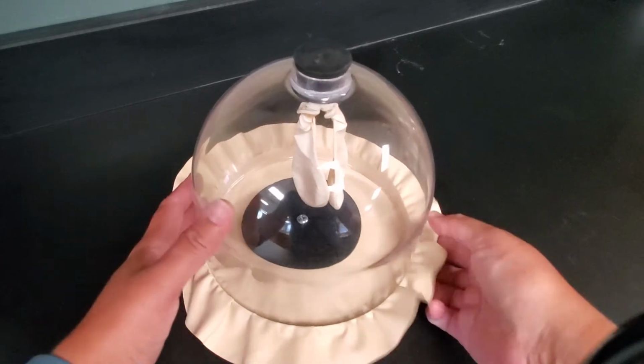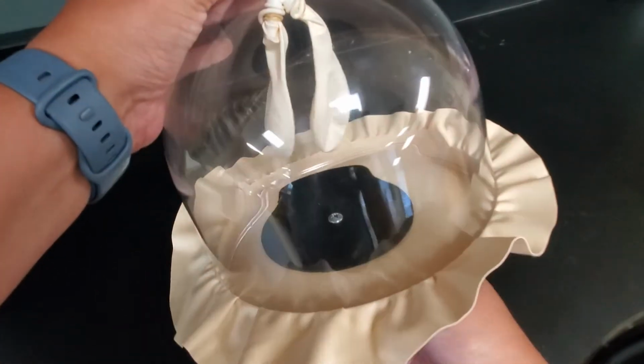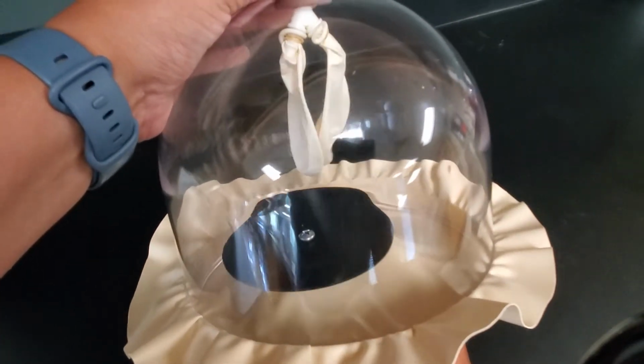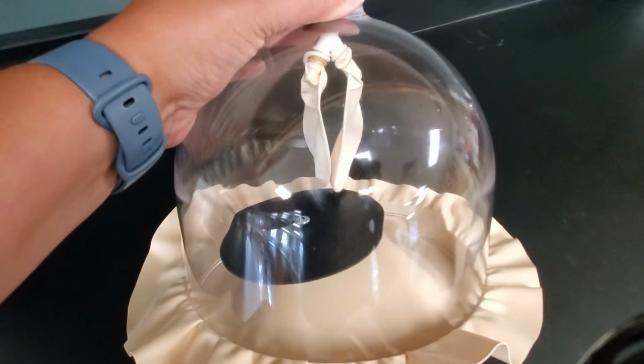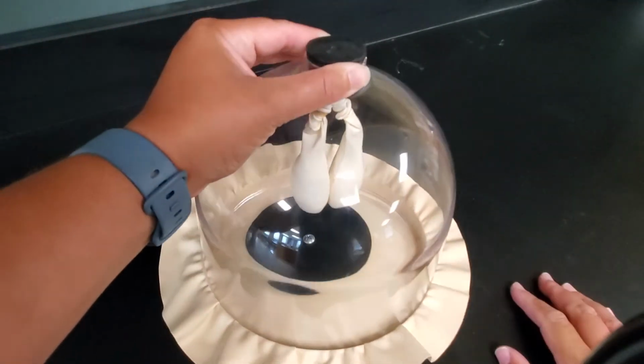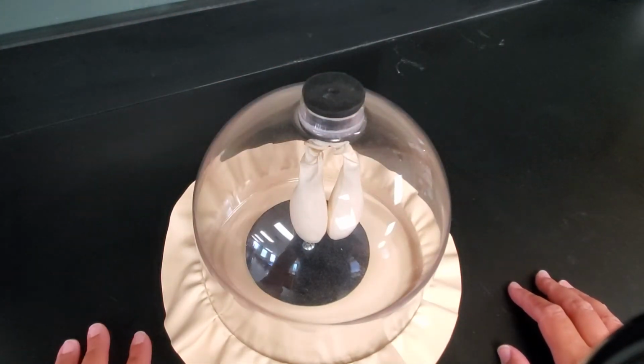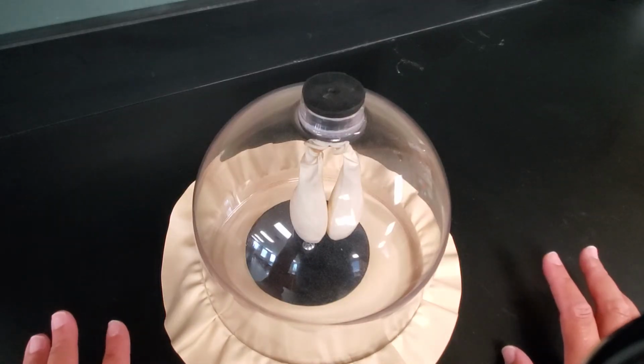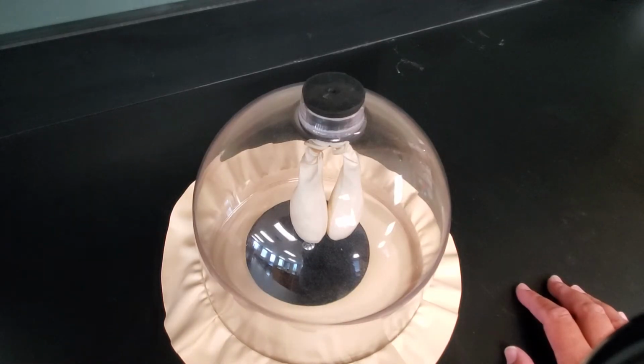So what happens when we pull down on the diaphragm? As we pull down on the diaphragm, notice that the balloons inflate. As we push up on the diaphragm, notice that the balloons are deflating. The reason that's occurring is because of the change in volume and pressure. One thing to note is that pressure gradients work very similar to concentration gradients. Pressure is going to go from higher pressure to lower pressure.